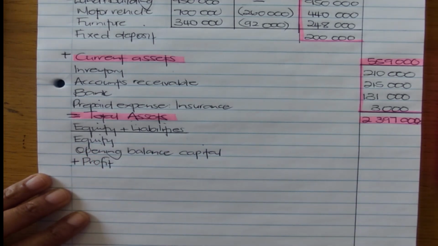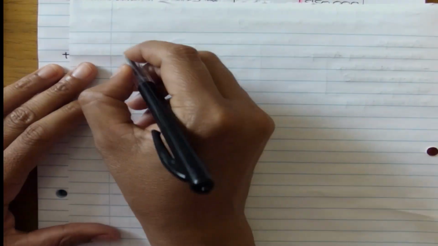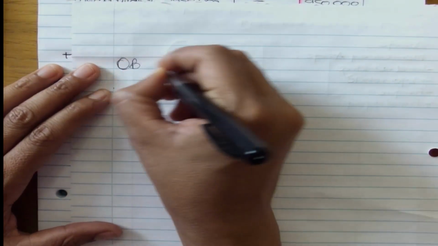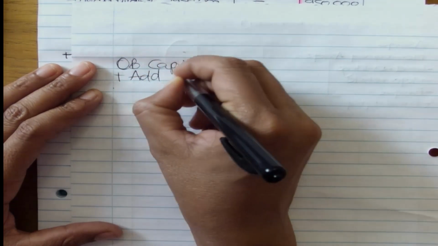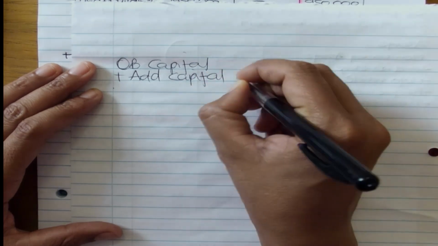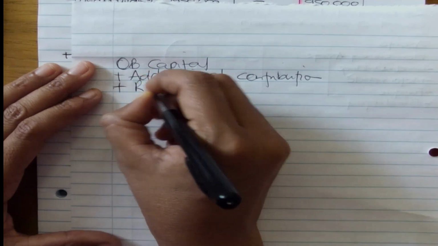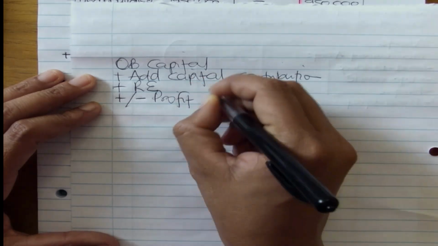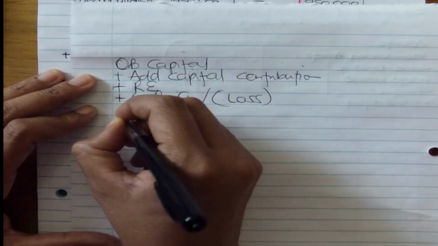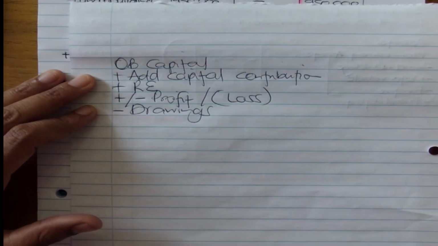Now, remember what is the original formula? The original formula is, let's just use this paper. The original formula is opening balance capital plus additional capital contribution plus retained earnings plus or minus profit or loss minus drawings. This is the original formula.